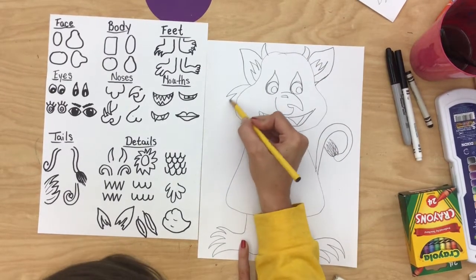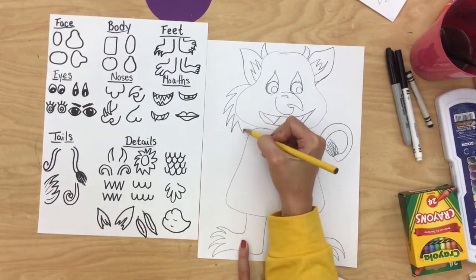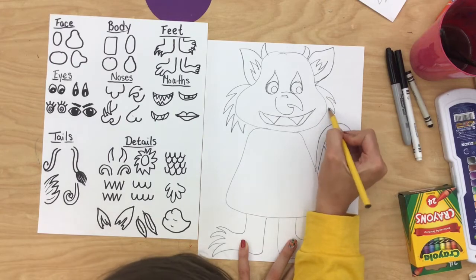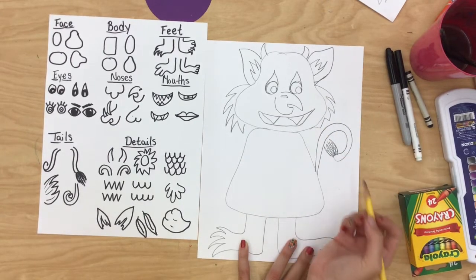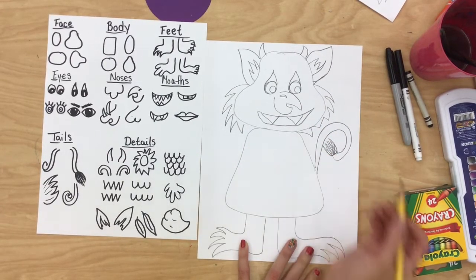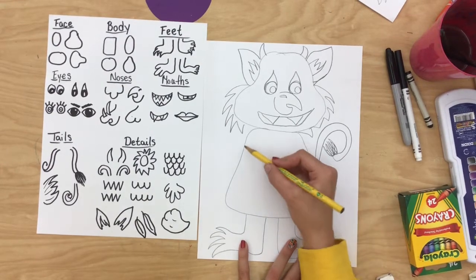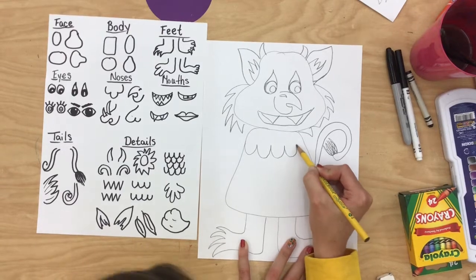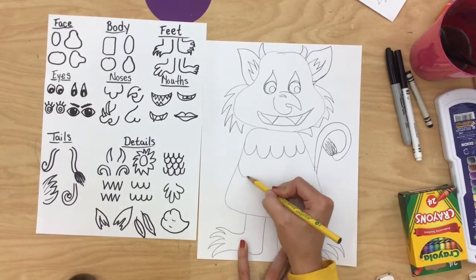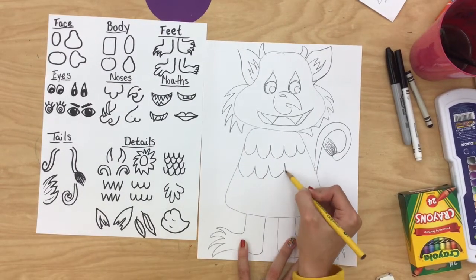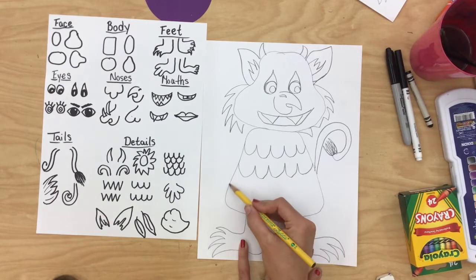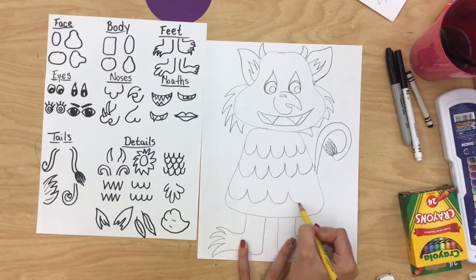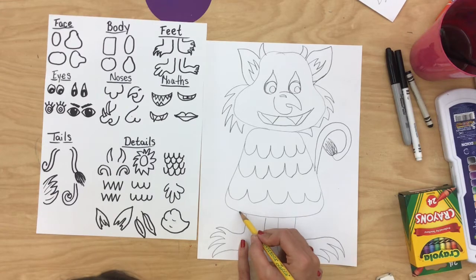And then I'm going to give him a mane around the side of his head, making it look like he has little pieces of hair. On his belly, I'm going to give him some big scales, a scaly texture. Could be drawn like this.